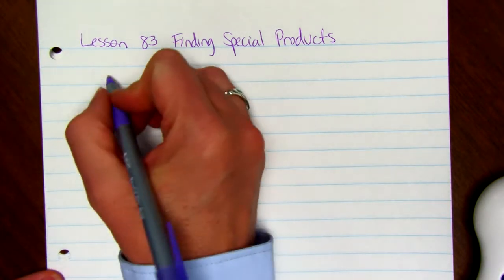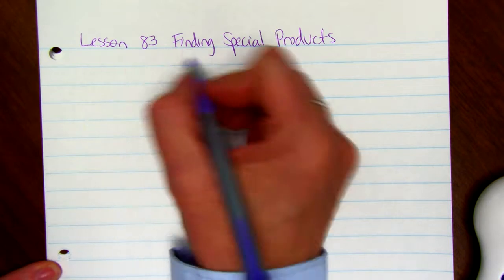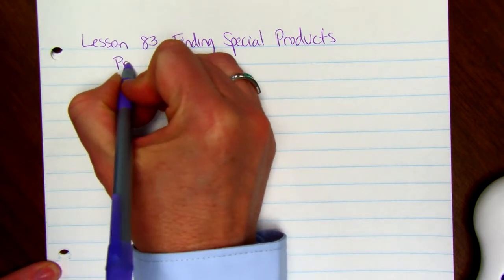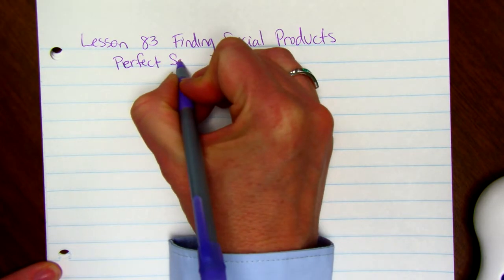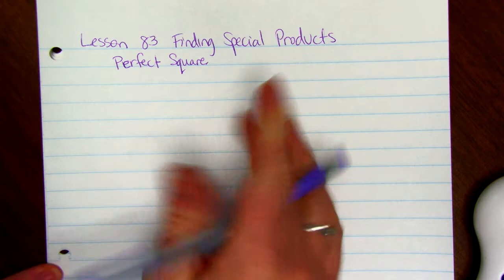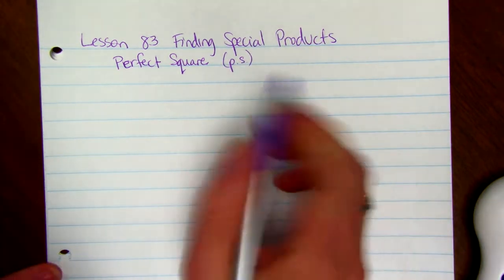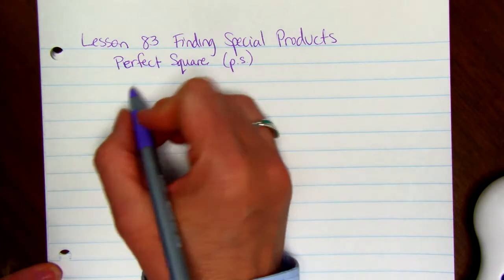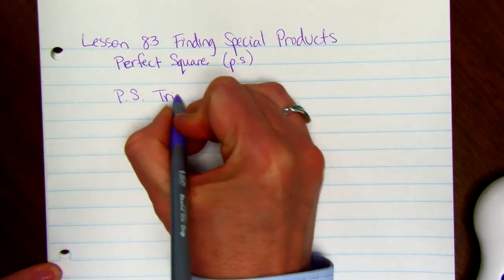So we're going to start with perfect square trinomials, but before we do that, I want to use, in our notes today, for perfect square, we're going to be writing that a lot, so I just want to use a PS for perfect square through this lesson. So we're going to start with perfect square trinomials.